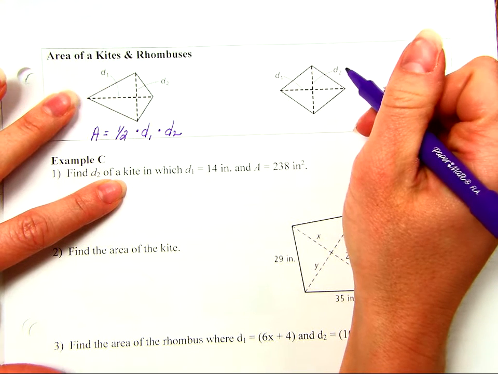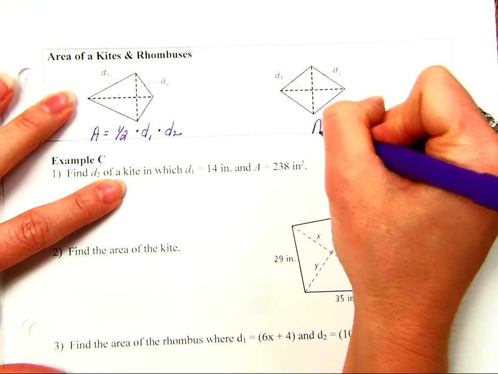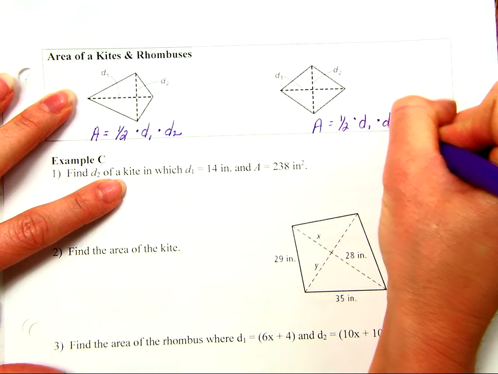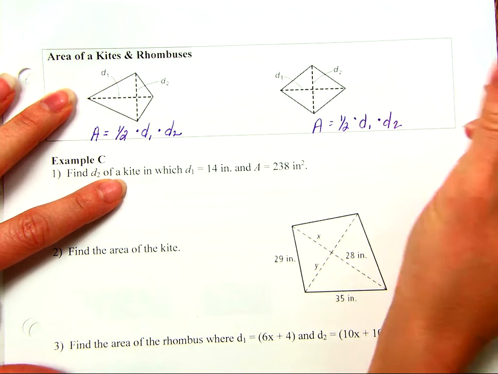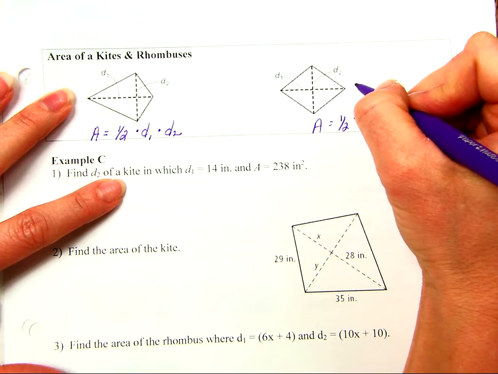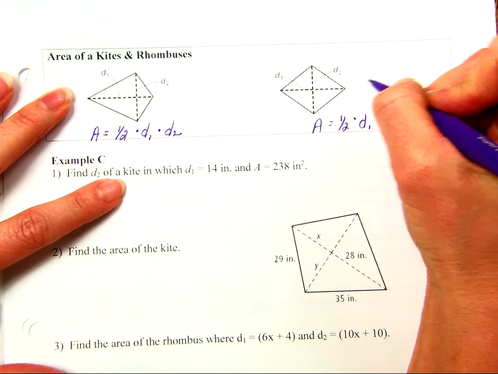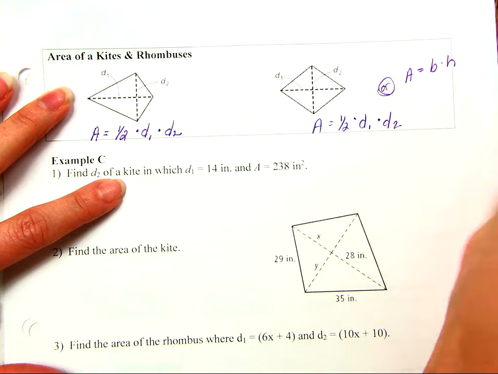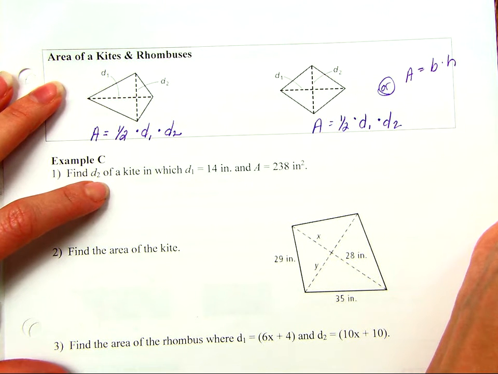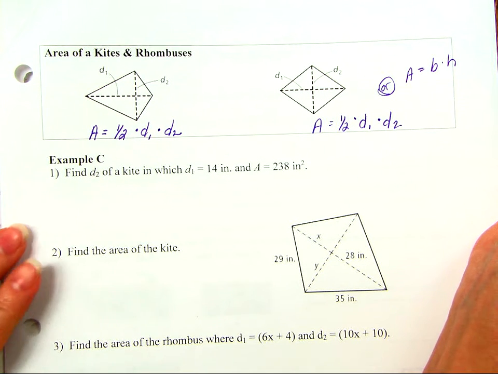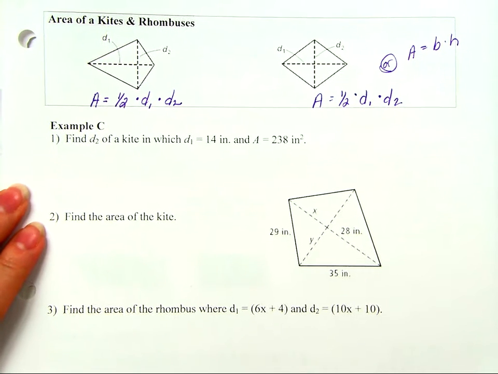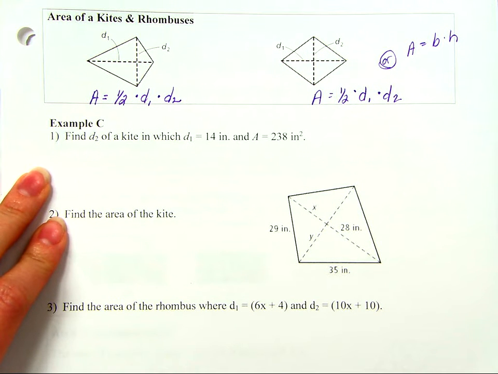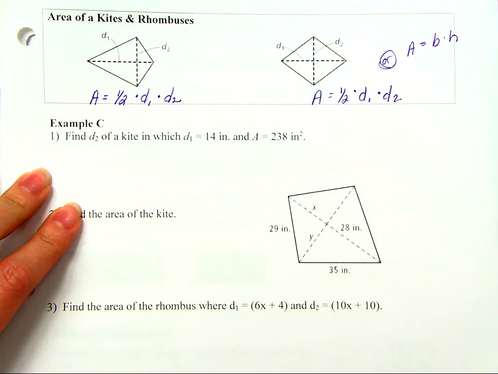Okay. Actually, over here, my rhombus, the formula is exactly the same: 1/2 times d1 times d2. Now, I will tell you also that a rhombus is a parallelogram, so we could also think about that as base times height, depending on what information you are given. So as we take a look at example C, they ask us to find the diagonal 2 of a kite in which diagonal 1 is 14 and the area is 238.